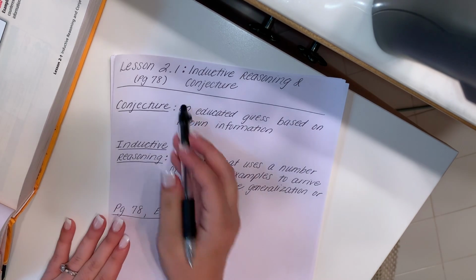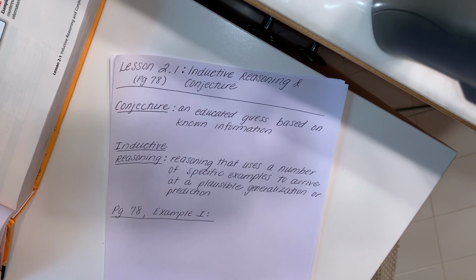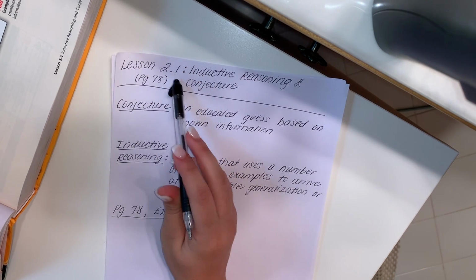Now be mindful, this is a new chapter. So you may be seeing some new things. However, some of the concepts do relate back to chapter 1.